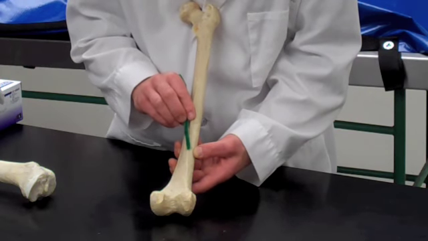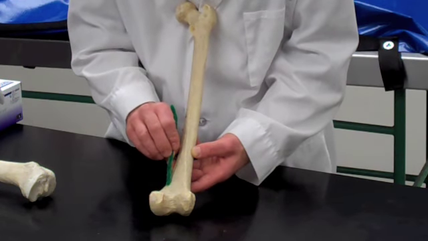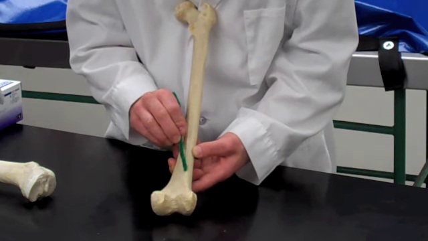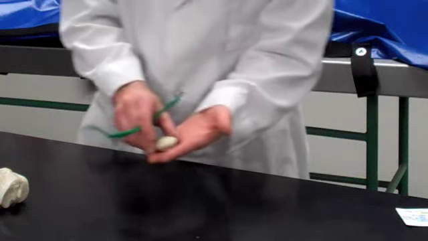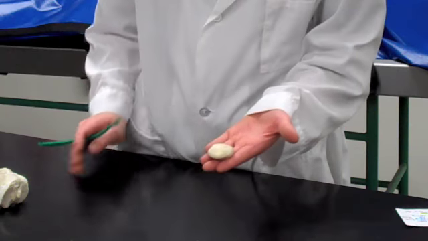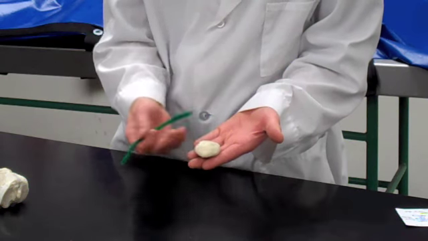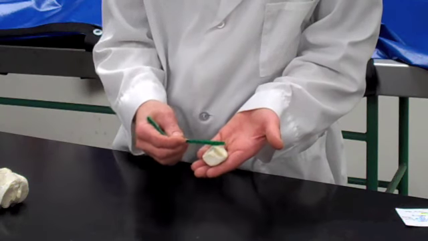You see the lateral one much more prominent, but there's also a medial. Those are two ridges, and they are the medial and the lateral supracondylar ridge.